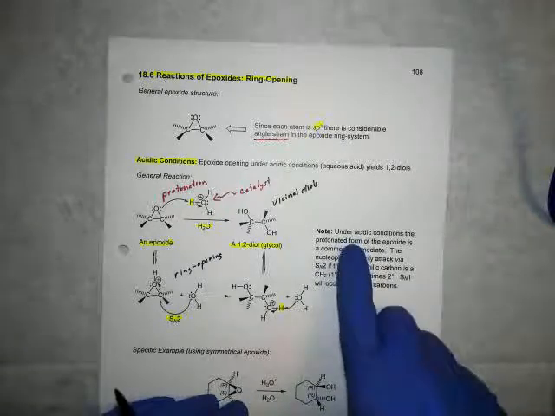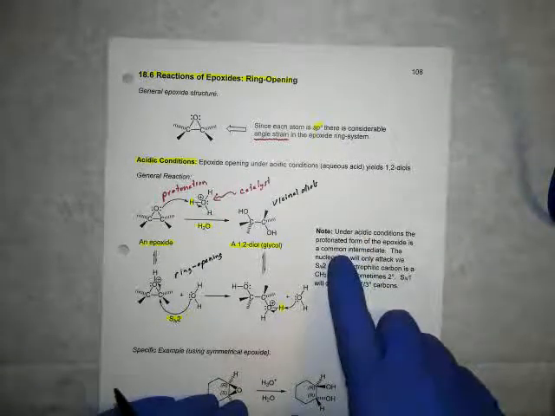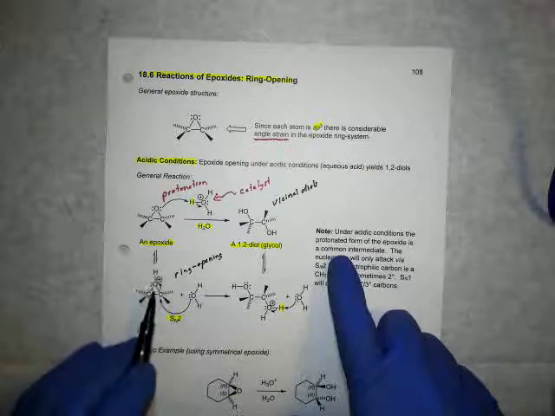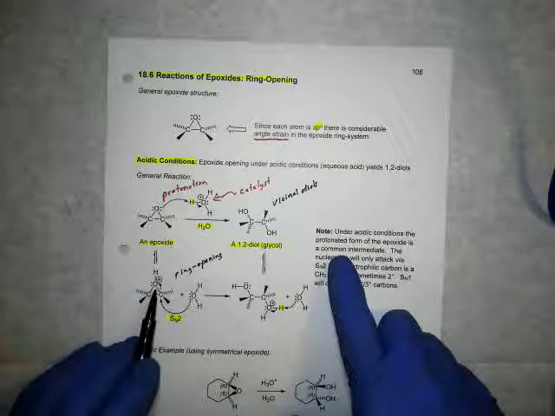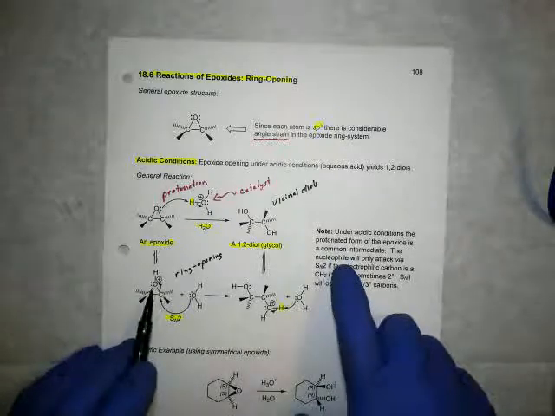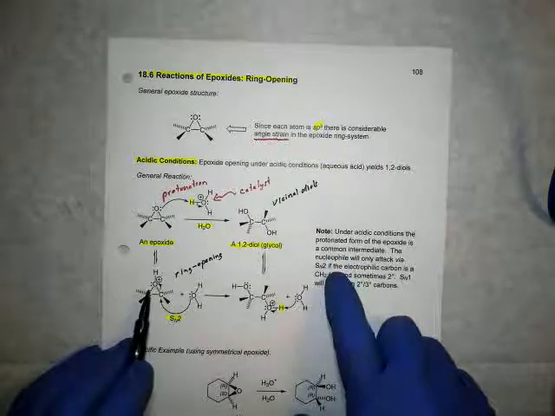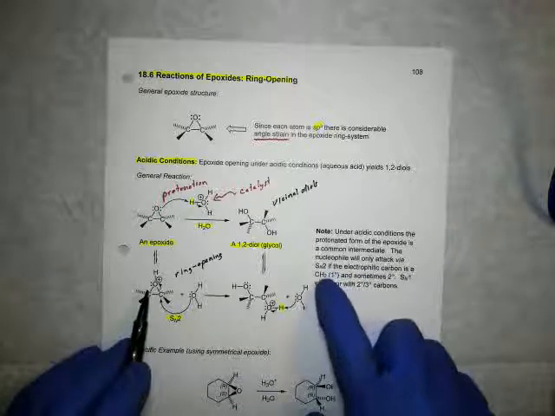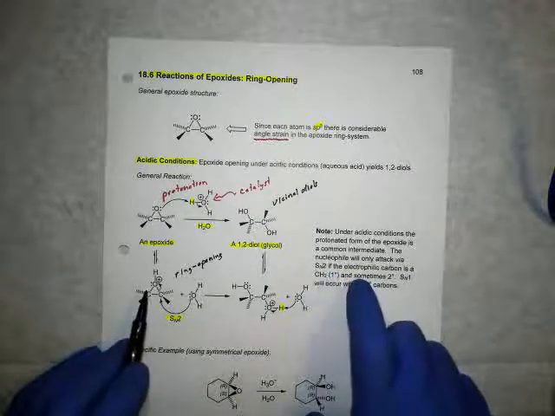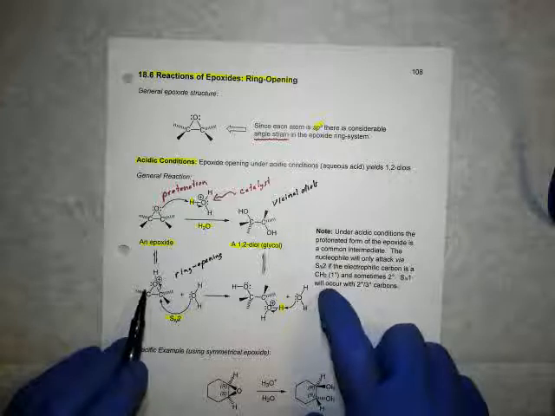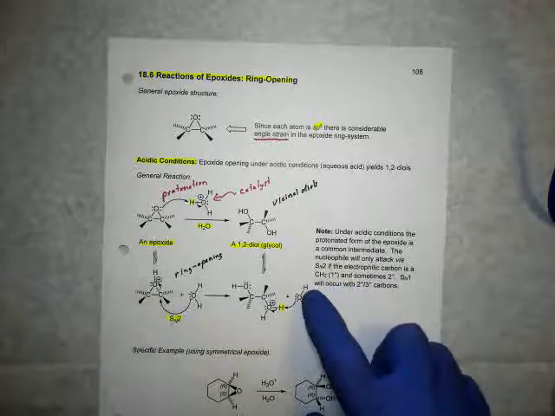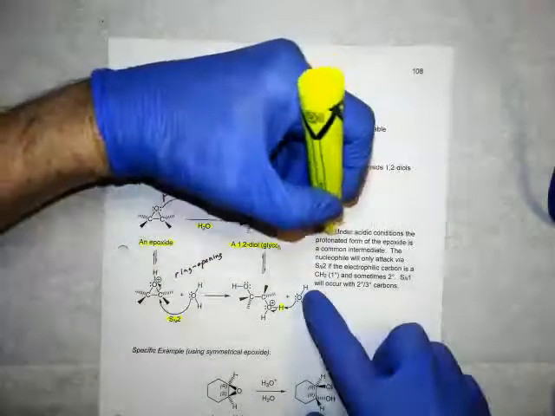Let me read aloud what I have here. Under acidic conditions, the protonated form of the epoxide is a common intermediate. In other words, this is a very common intermediate you're going to see throughout the next couple of pages. The nucleophile will only attack via SN2 if the electrophilic carbon is a methylene and sometimes secondary. SN1 will occur with secondary and tertiary carbons. Suddenly things have gotten pretty complicated, but we don't have to reinvent the wheel because you have this back in Organic 1. So we're going to look at this more closely by looking at some examples.